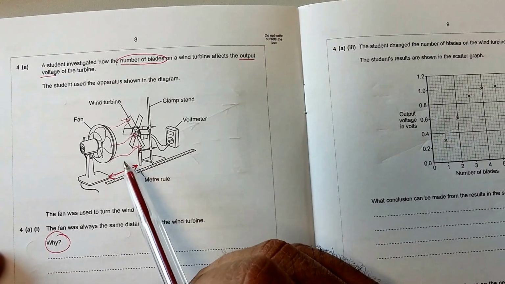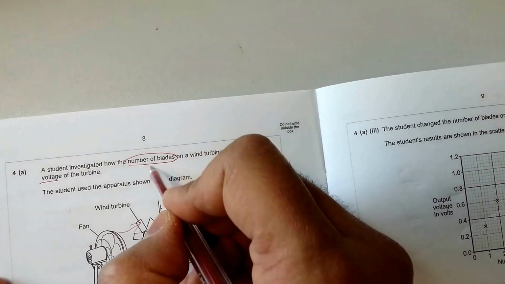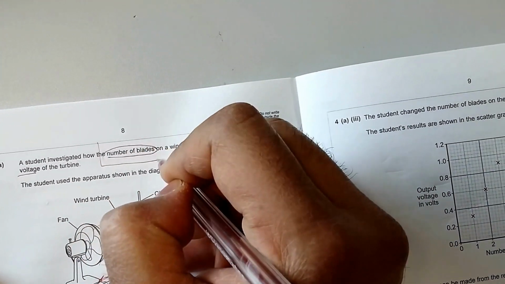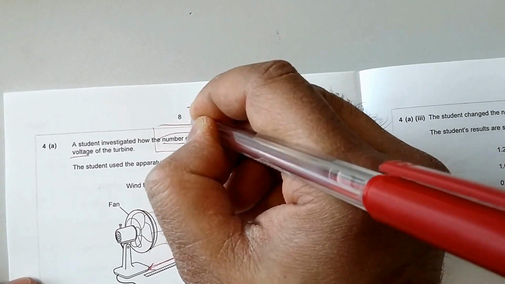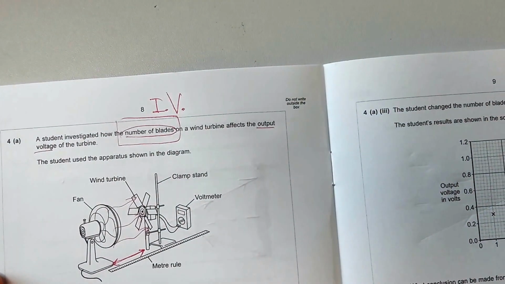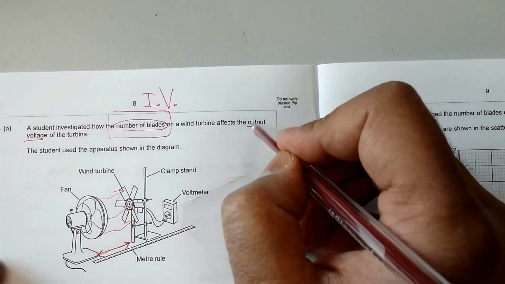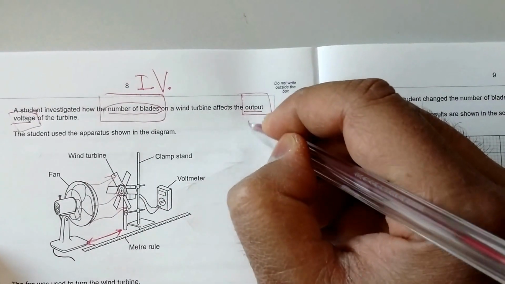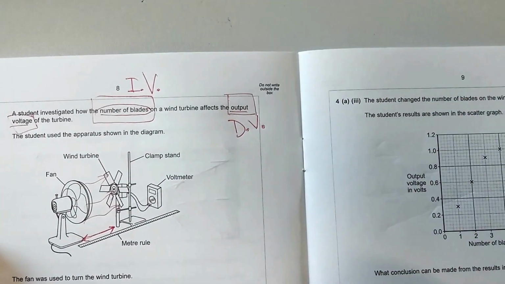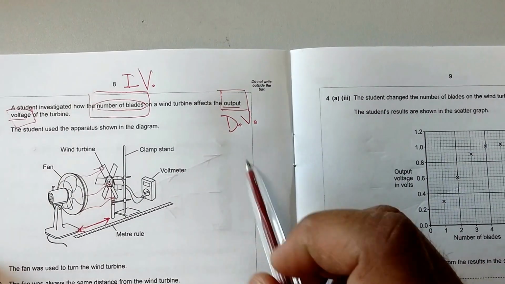And in this experiment, what they're trying to do is see how the number of blades affects it. So that's what they're going to change. That is their independent variable, their IV. And the data they're going to collect is the output voltage. So that would be their dependent variable, or the DV, the voltage output.